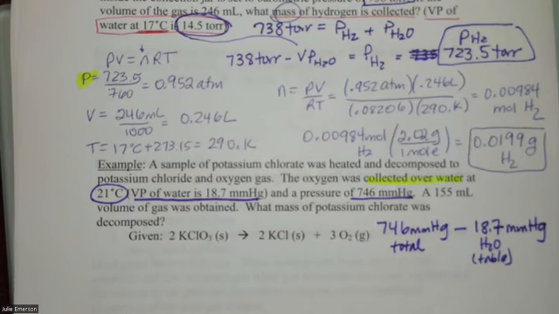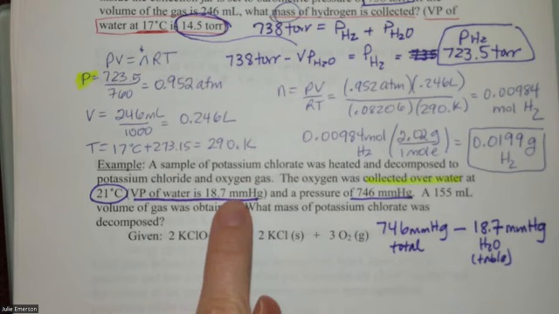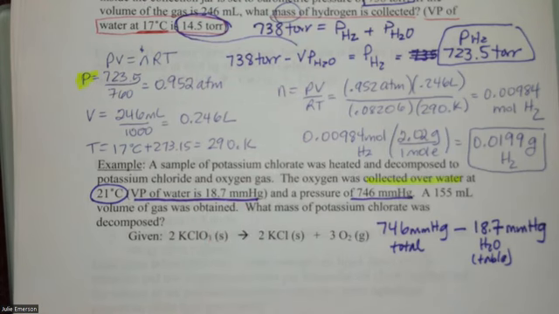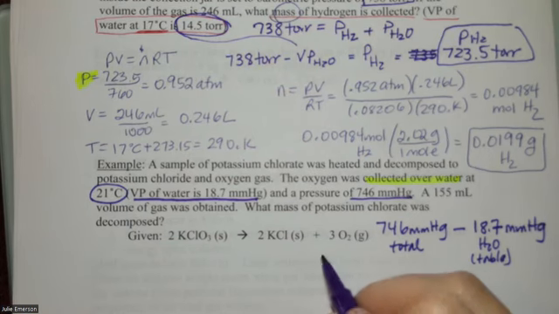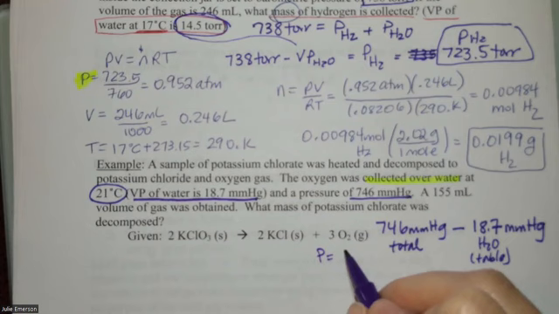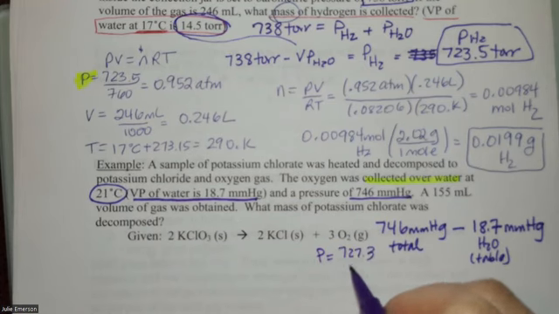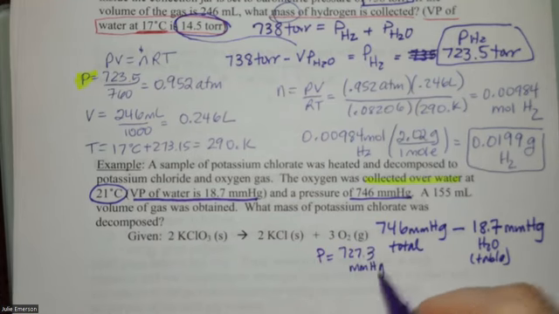So I hate to say constant because of course it changes with temperature, but it is temperature dependent. As long as we know what temperature we're at, we know the pressure due to water. Okay, so if I do that first subtraction step, you can do your decimal place rule now if you want, or you can wait and at the end look at your significant figures. But this is going to be the pressure of just the oxygen, which is 727.3 millimeters of mercury.